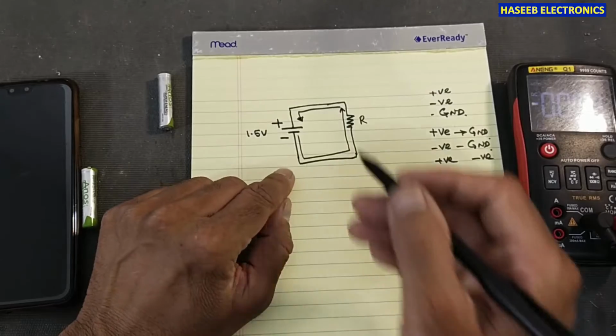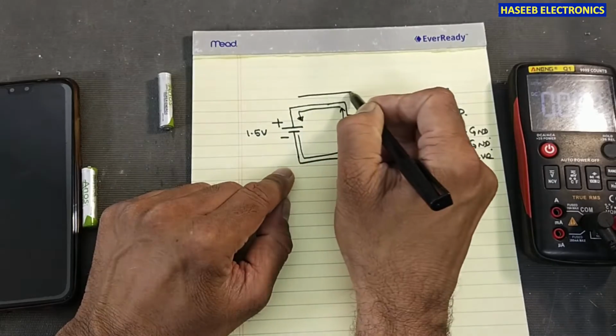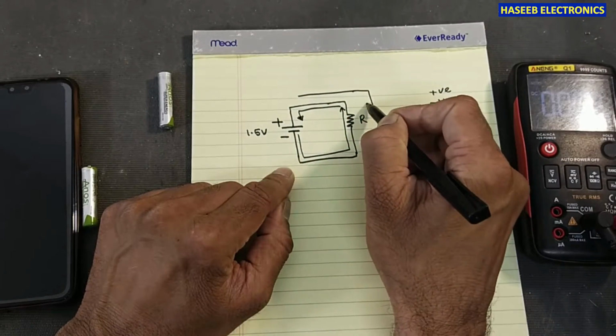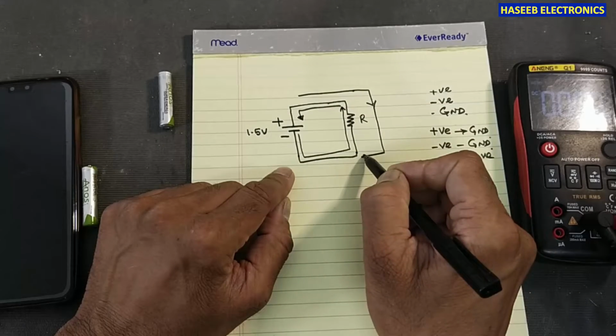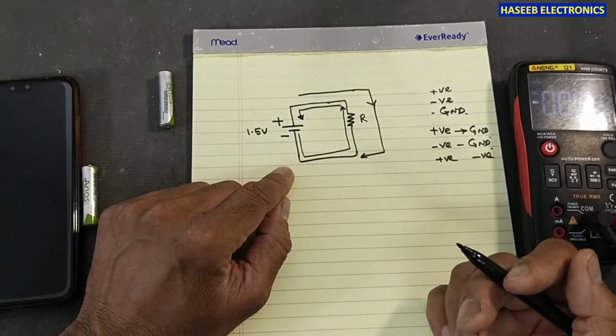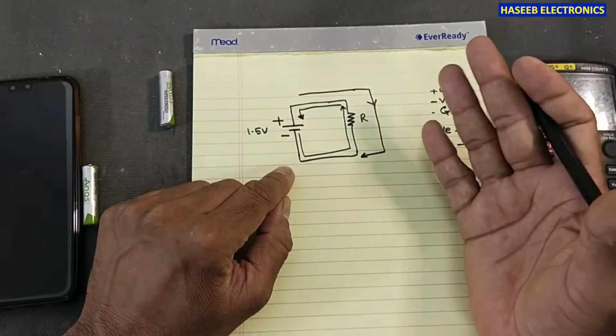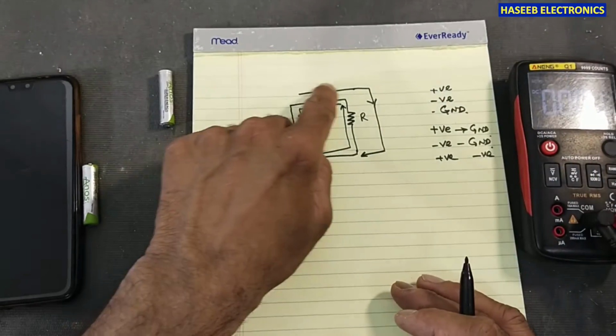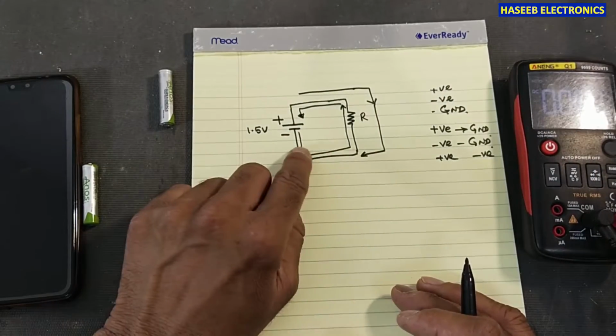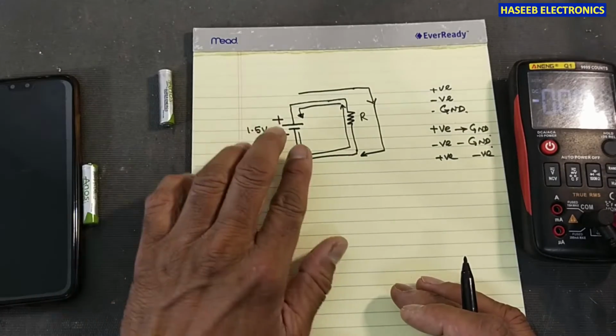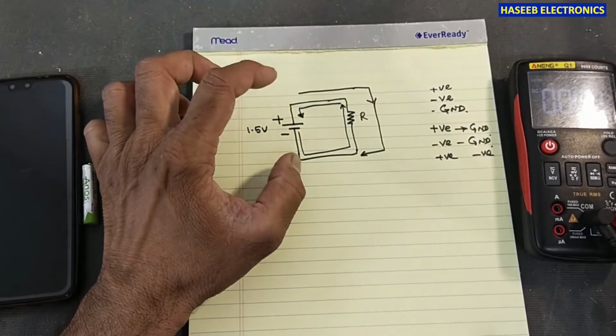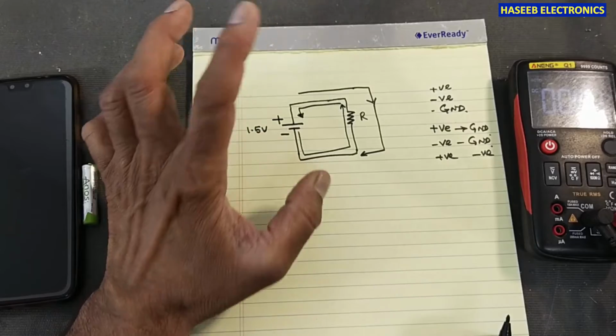And if we say conventional current, it will move from positive terminal to negative terminal. It is the same, just the theory is different. It is moving by holes and it is moving by electrons. So it will identify the direction of flow of current.